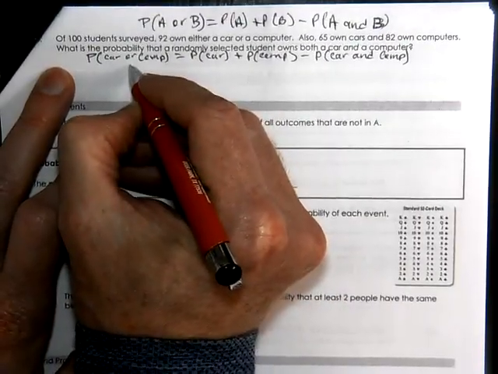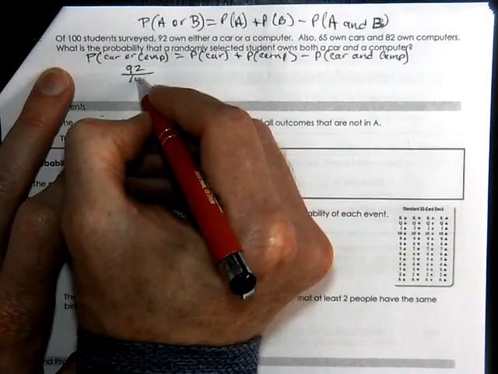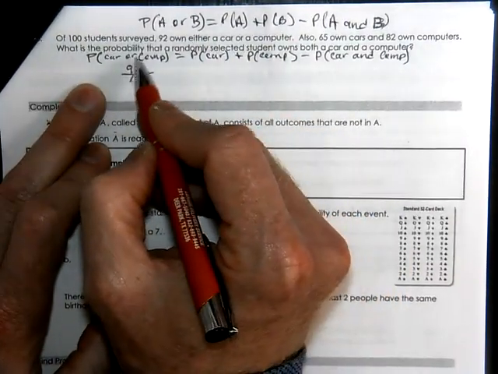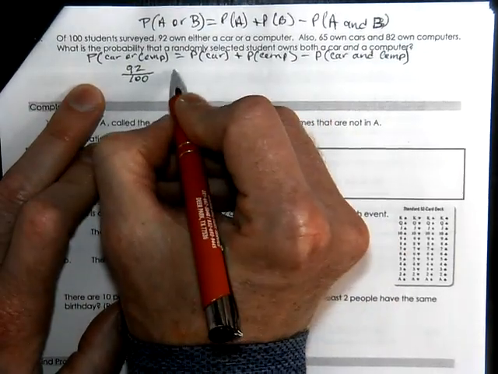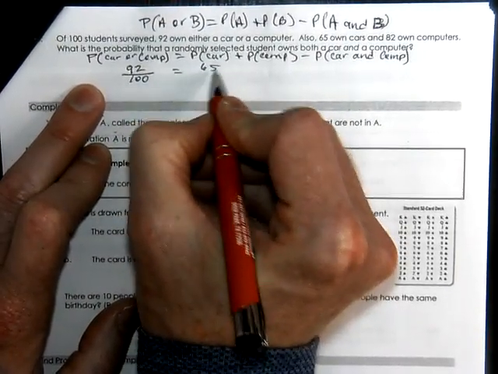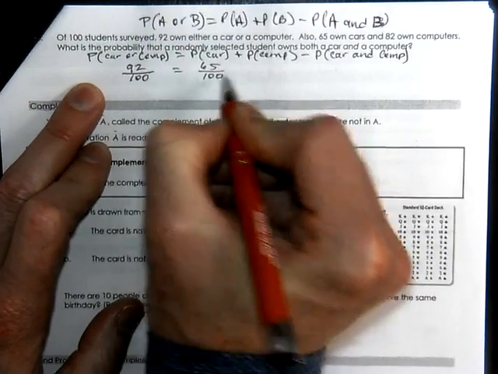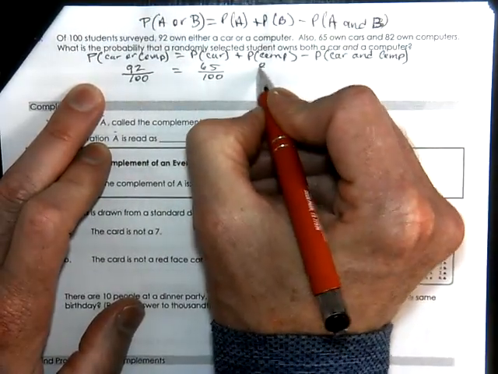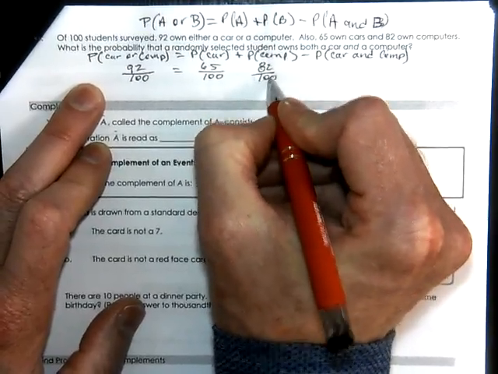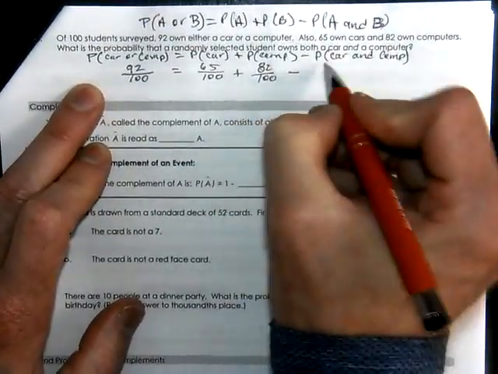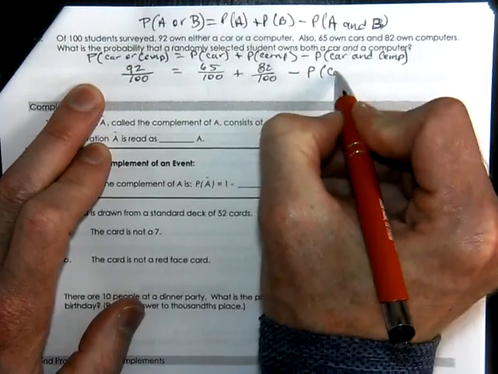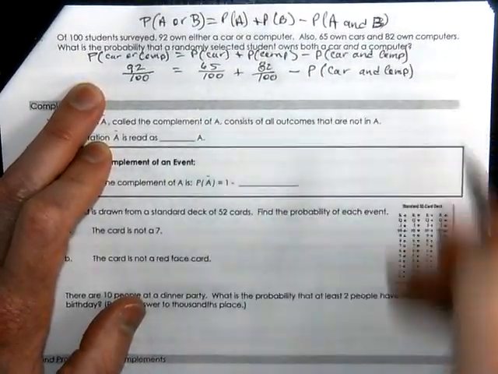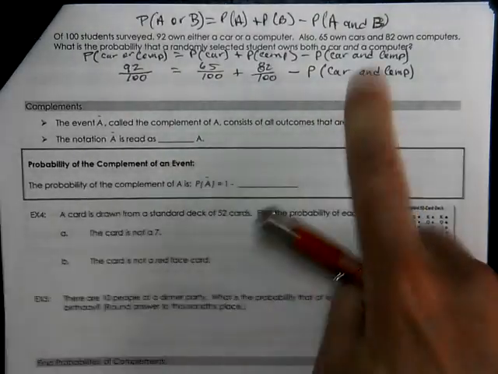So we saw that 92 out of 100 have either a car or a computer. So that goes into 92 out of 100. 65 own a car, 82 own a computer, and mathematically we can now use algebra to determine this variable.